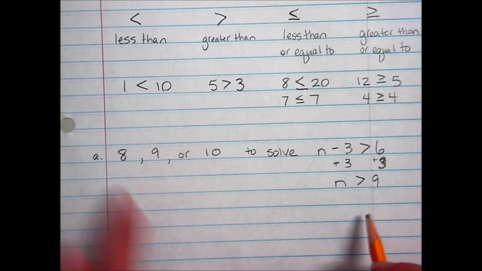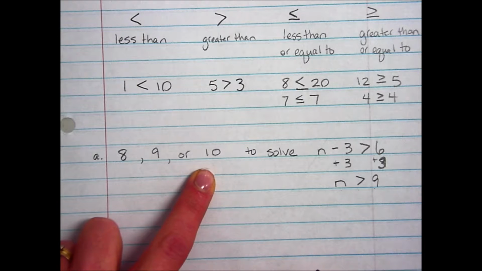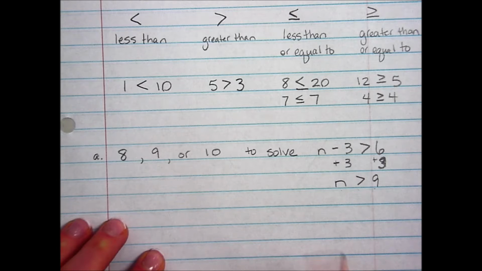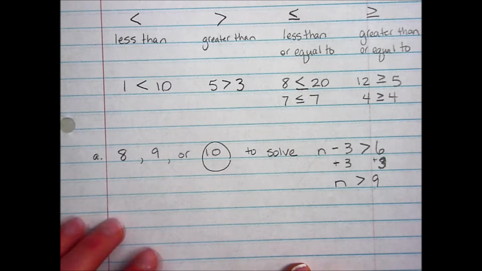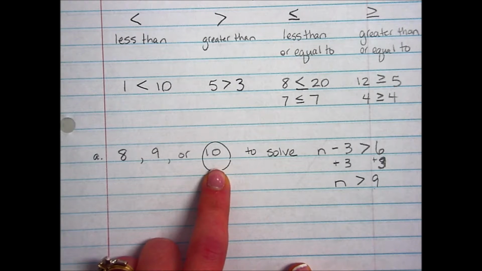So then I look at my choices. Which of these 3 is greater than 9? Emma? It would be 10 since 8 is lower than 9. Well, and 9 is equal to 9. So I don't have my little or equal to sign. So I have to go with 10 as my answer.